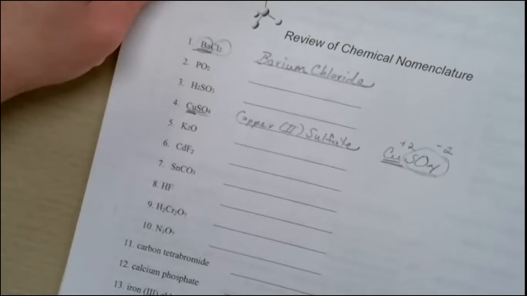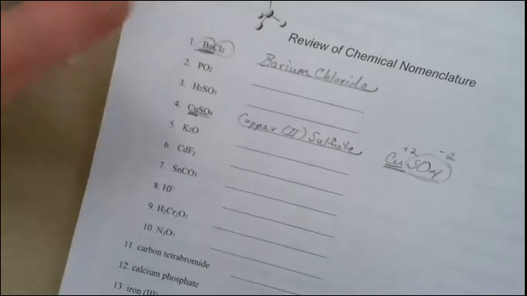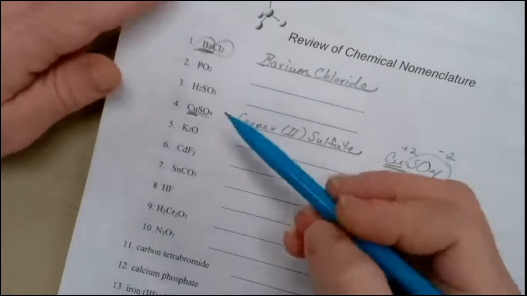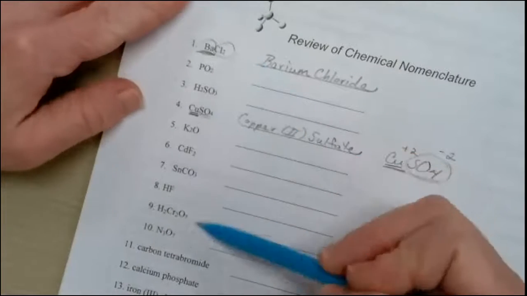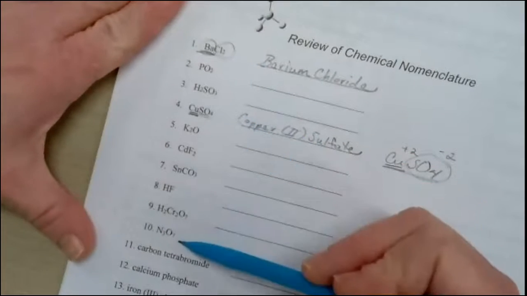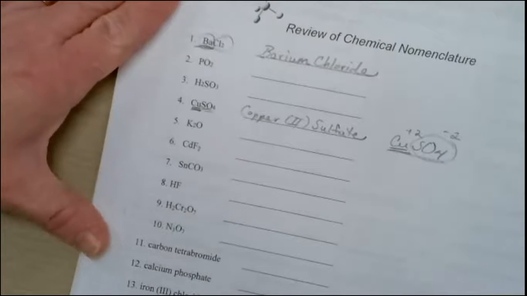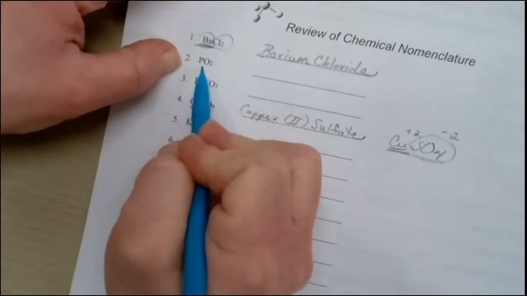Perfect. And truly, we can tell by the first element, because if we have a metal, metals always are cations, they're going to come first. So can you look here, Elena, and can you choose a number of a formula that is covalent? 2. Excellent.